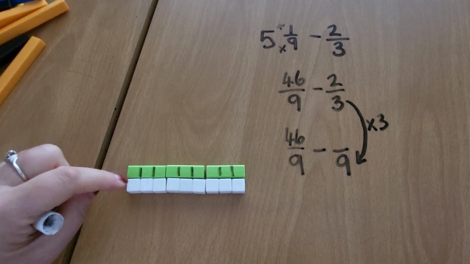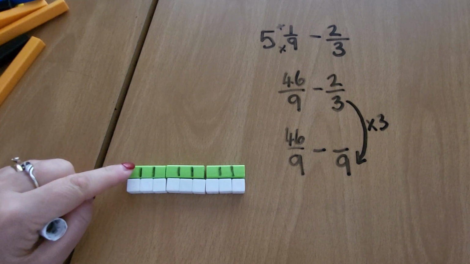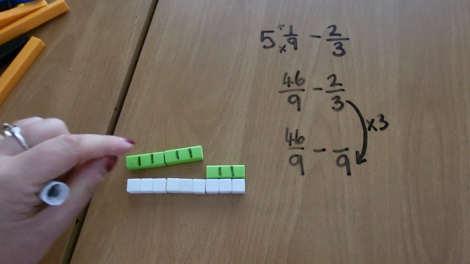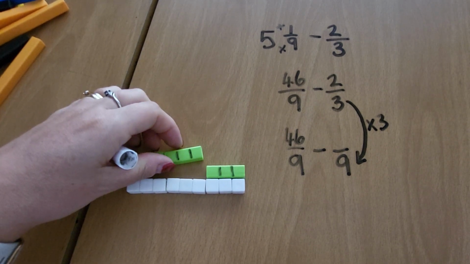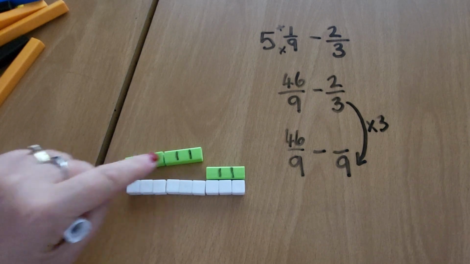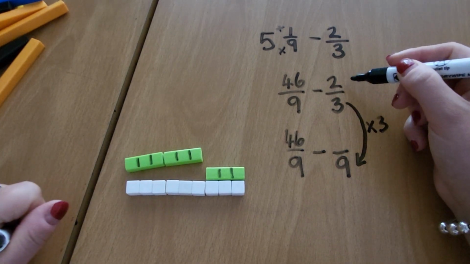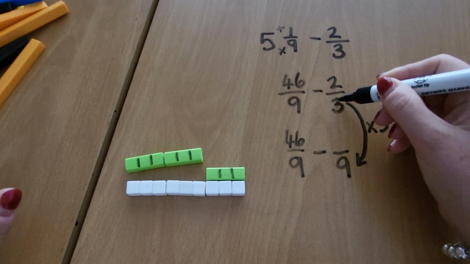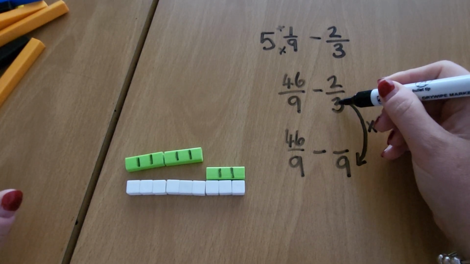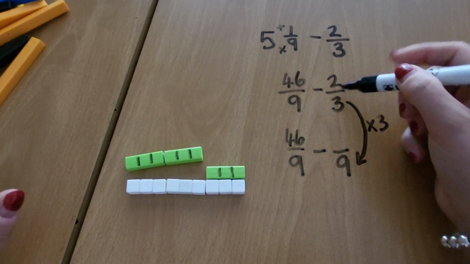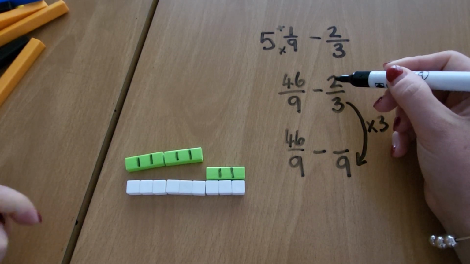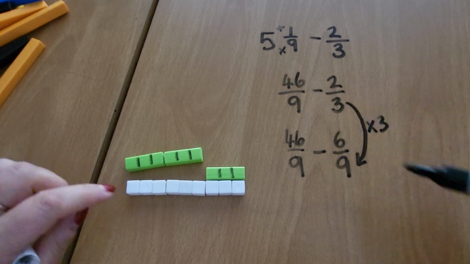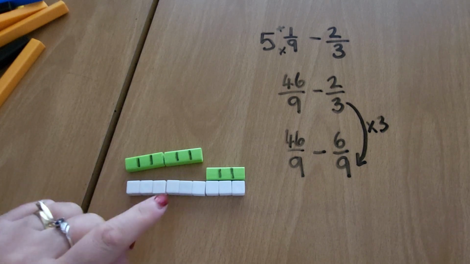Now, the numerator is a part of the same whole. Okay? The numerator was 2 pieces. So I wanted to know what 2/3 were in ninths. So I look at the 2 pieces and I can see that I've got 2 lots of 3. So can you see you do exactly the same to the numerator as you do the denominator. You work out what to multiply by comparing the 2 denominators, and then you apply that to the numerator. So 2 times 3 means I've got 6 pieces. So 2/3 is the same as 6/9.